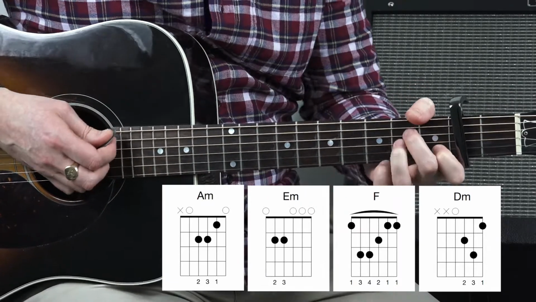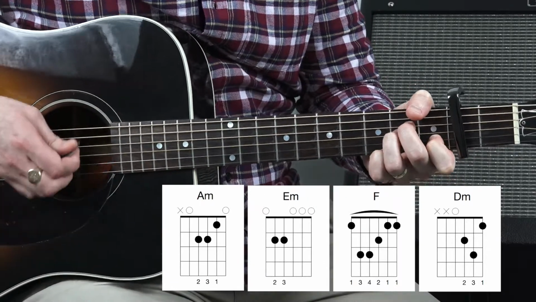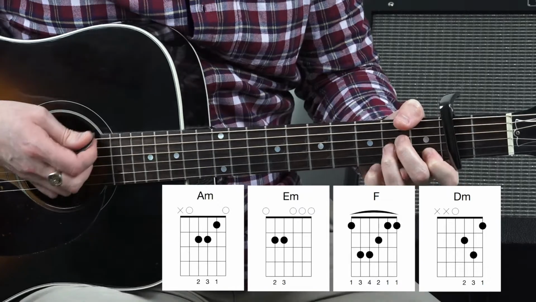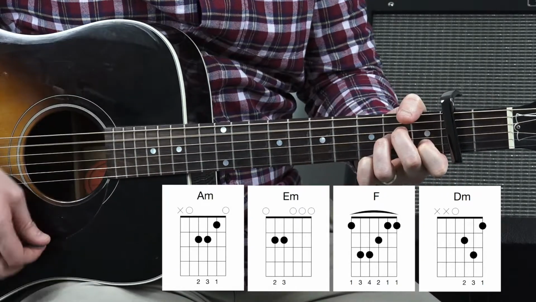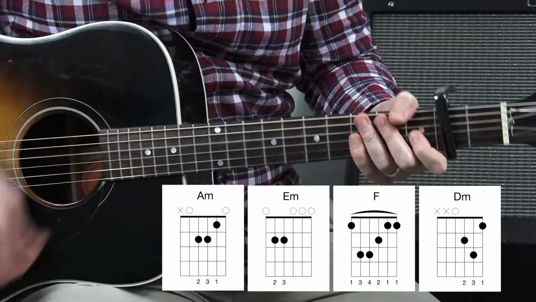So for the strumming, I'm going down, up, and pause, and down. So down, up, pause, down, and another down. So I'm going.